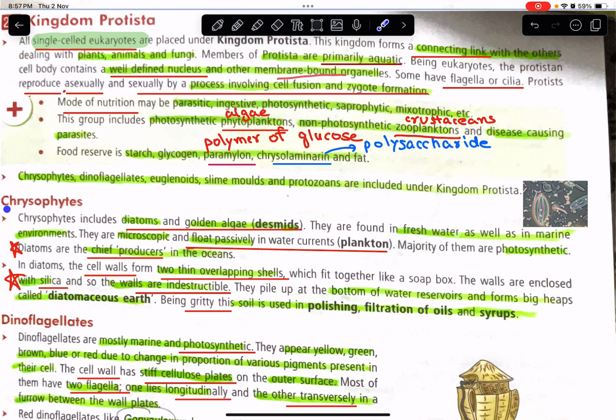First, we will study chrysophytes. Chrysophytes include diatoms and golden algae, also known as desmids. They can live in fresh water and can be marine also. Marine means they can live in the sea.